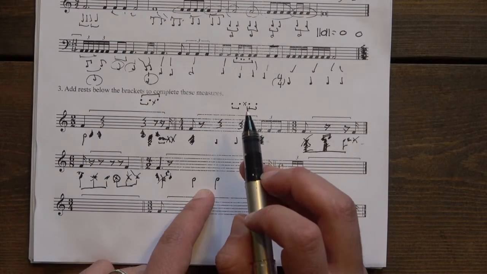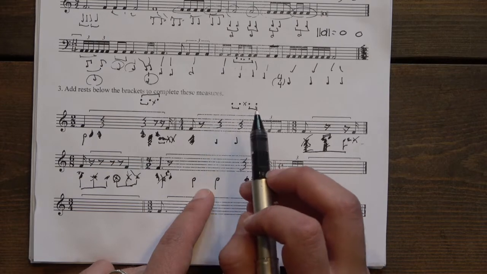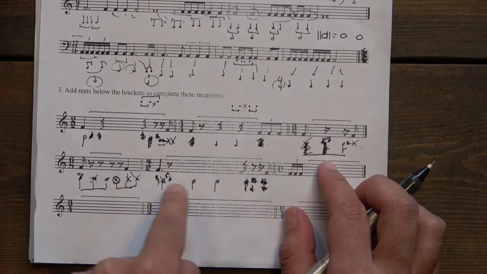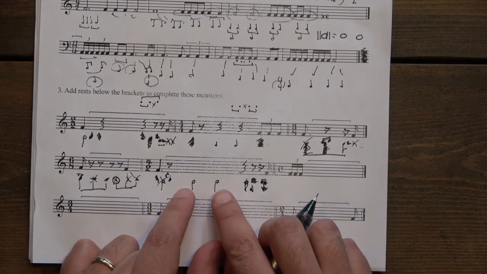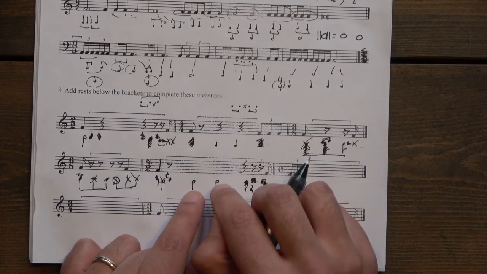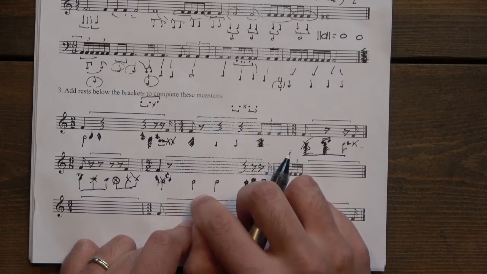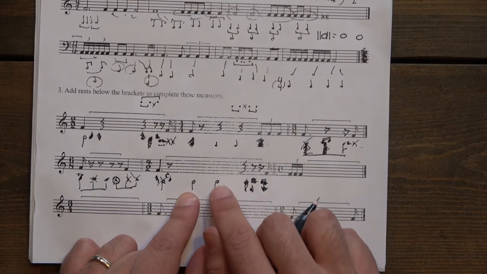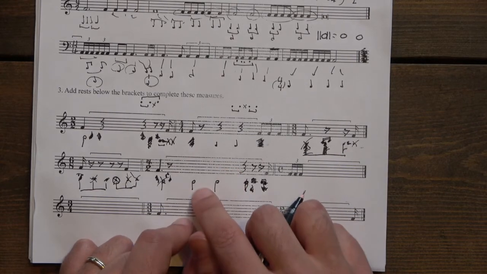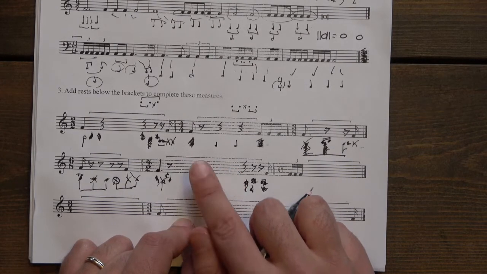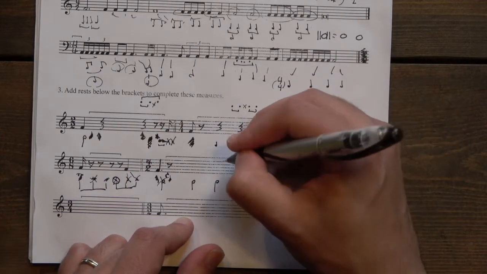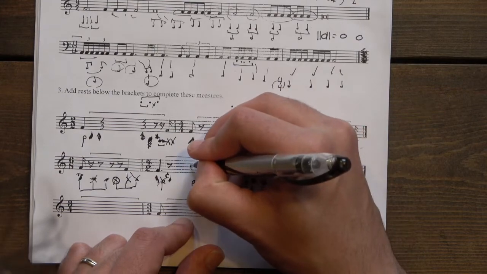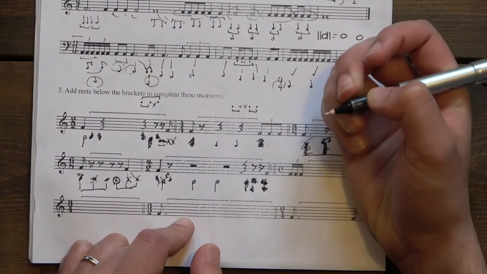Back to this problem. When you have a group of 4 things, you cannot attach the middle 2. Are there 4 things here? 1, 2, 3, 4. Yes, there were 4 groups. So we cannot attach the middle 2 groups. So we need 1 rest for there and 1 rest for there. If you attach them and put a whole rest, it's wrong. Okay, so for 1 half note we'll put a half rest, and for 1 half note we'll put a half rest. And the half rest goes on this line facing up, and the half rest goes on this line facing up.